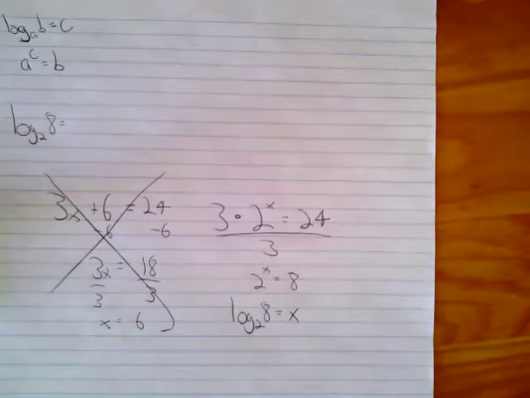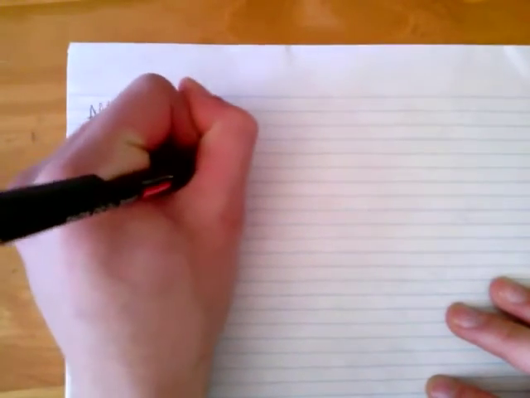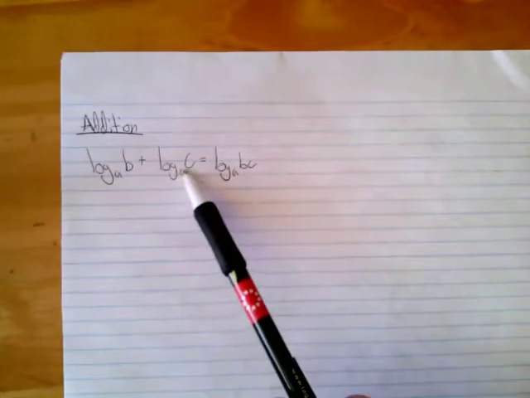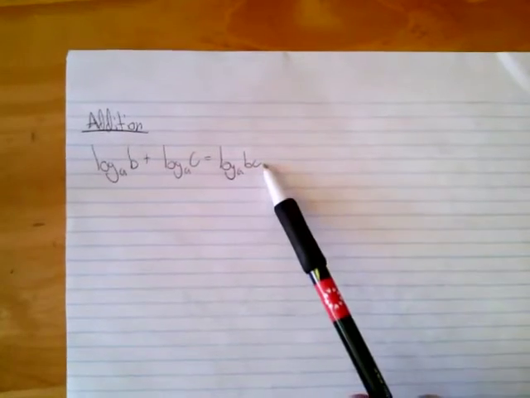That's the introduction. Let's go over the rules for logarithms. Let's do addition first. I'm going to write addition over it to show that we're going over it. So the rule for logarithms is log base a of b plus log base a of c equals log base a of bc.